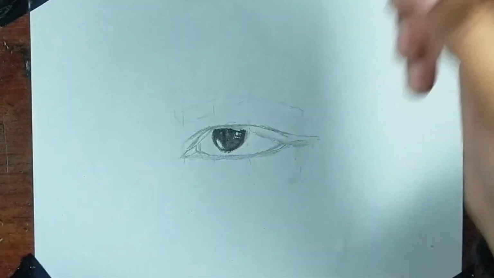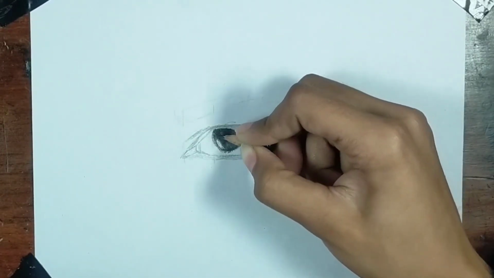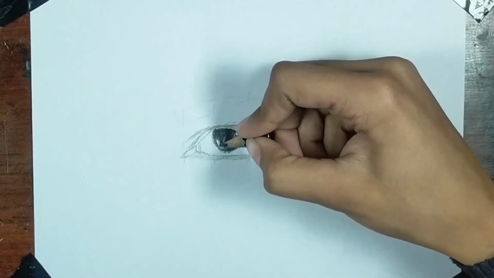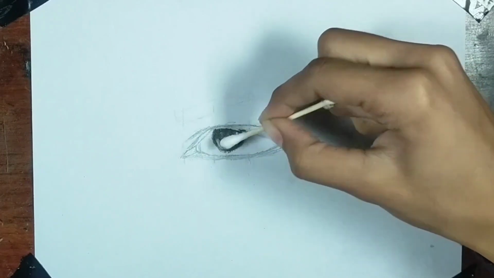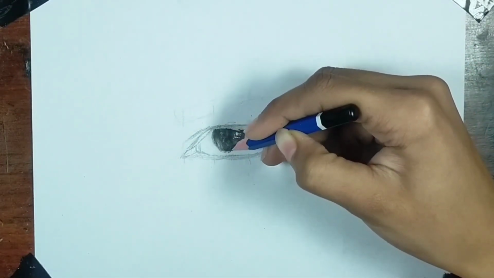Now as you can see, I shade it and I blend it with the cotton bud, and the cotton bud works so well for drawing the pupil as well. Now as you can see, I'm just adding layers because I use a 5B grade pencil, and the 5B grade pencil is not the darkest.